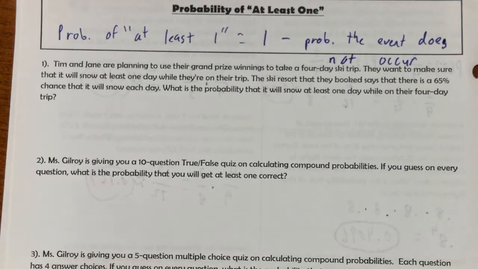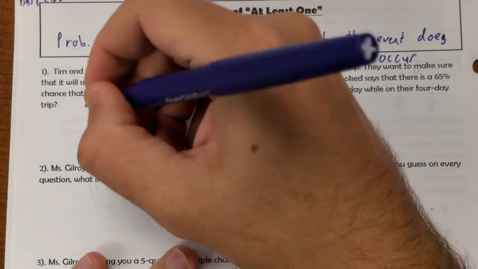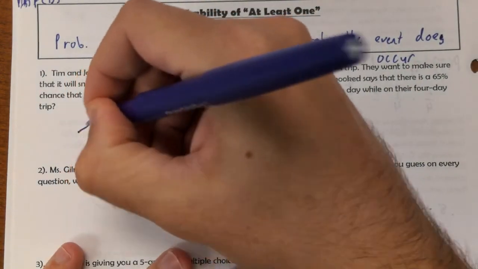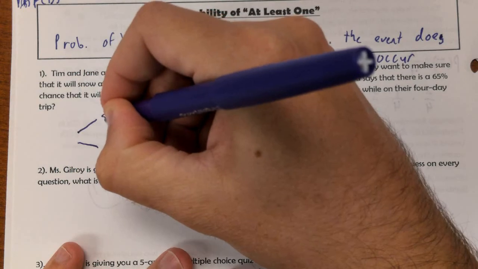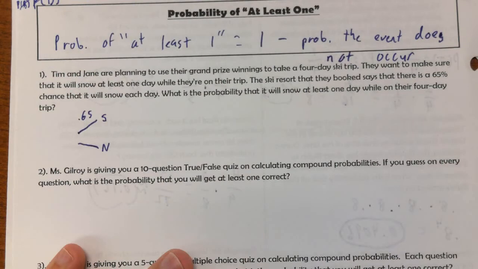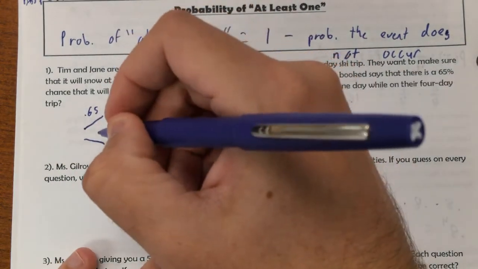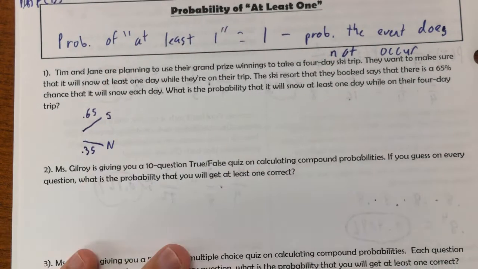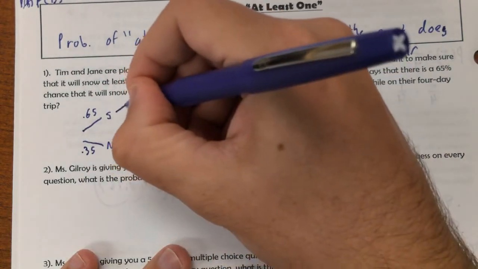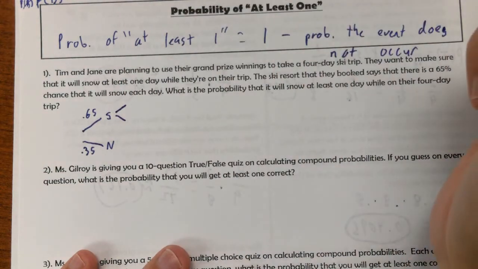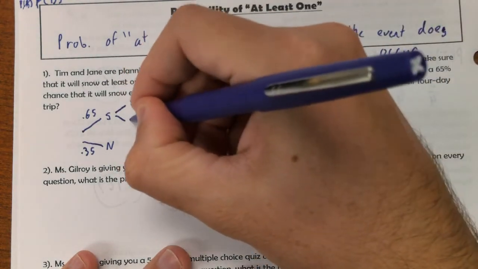Well, let's think about how we could do this using sample space. Okay, so 4-day trip. So on the first day, it's either going to snow or not, and there's a 65% chance that that happens, okay, which means that there is a 35% chance that it doesn't. So that's the first day. On the second day, it could either snow or not.